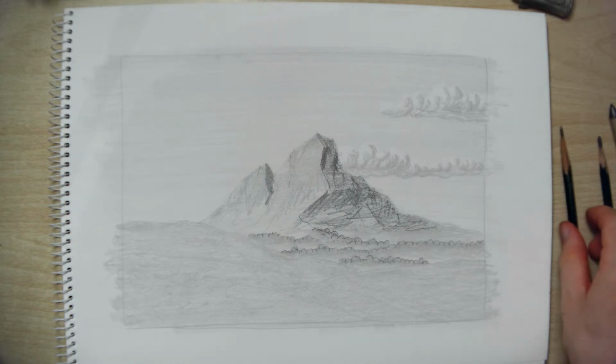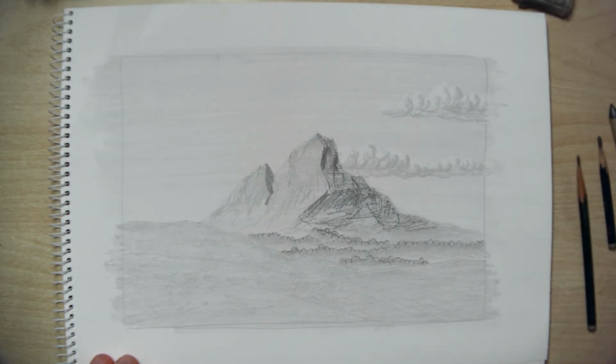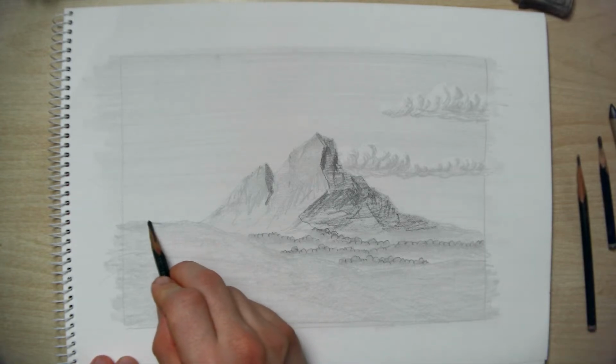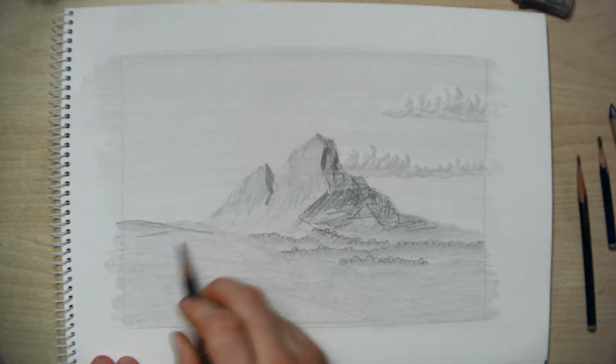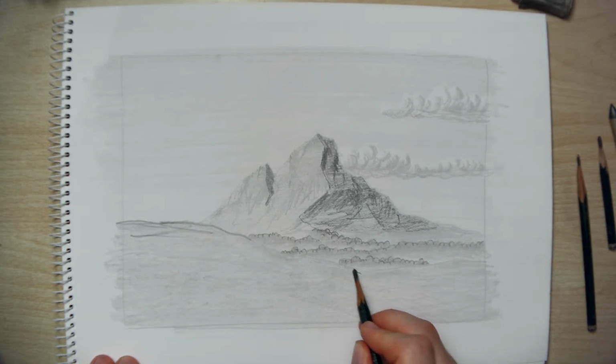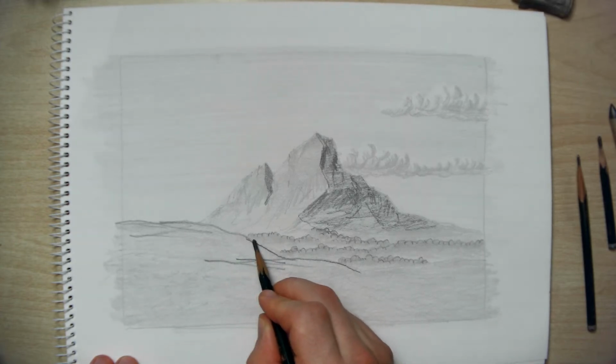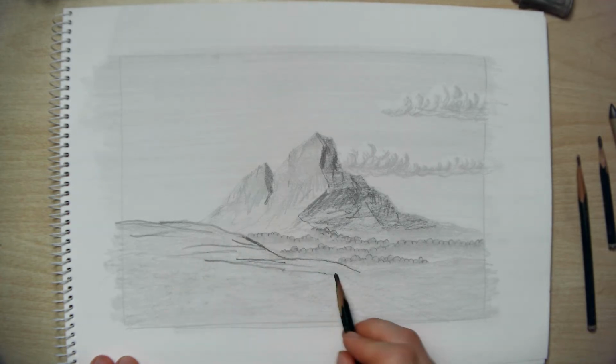All right. Going to my HB pencil again. Let's take the 3B pencil and go along the outlines of the foreground, occasionally going into the volume, just with a couple of lines.